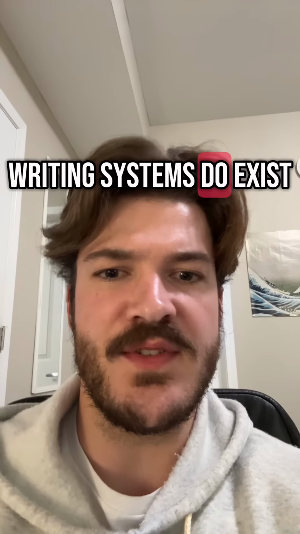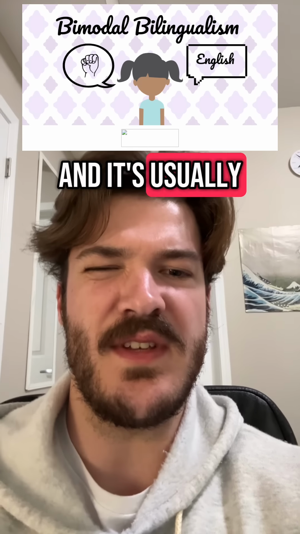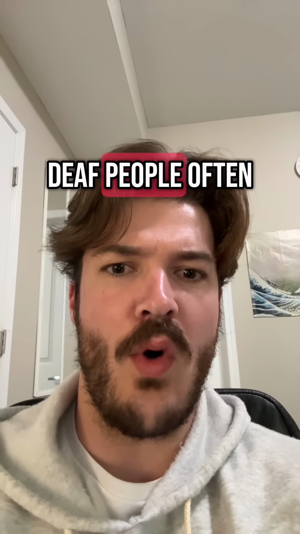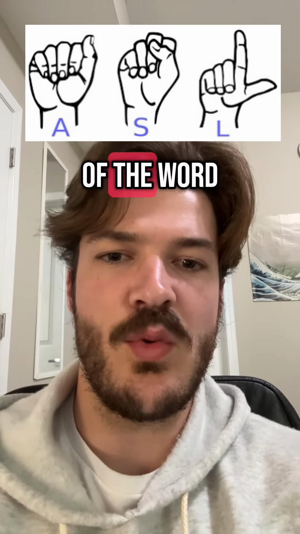So sign language writing systems do exist, but it's not super common to use them. This is because most deaf people are sign print bilingual, and it's usually easier to find resources for writing the spoken language. It's also worth noting that because they're so bilingual, deaf people will often borrow words from spoken languages into their sign languages. And they can do this by representing the spelling of the word using finger spelling.